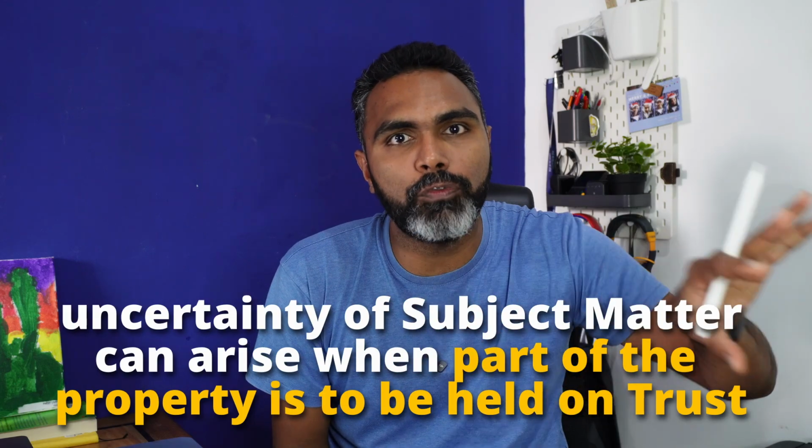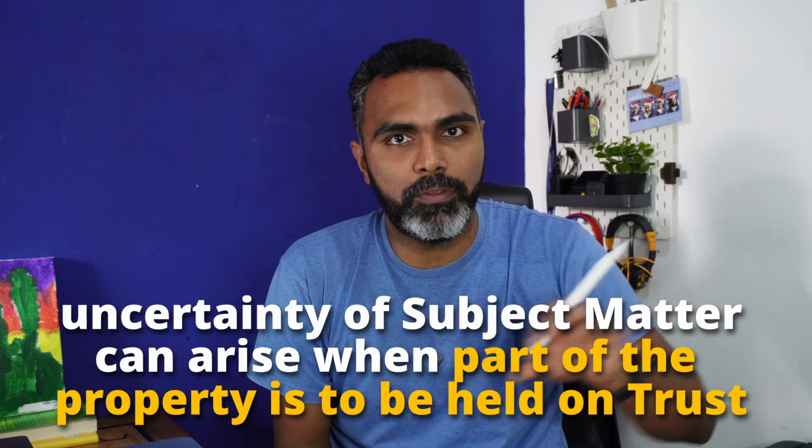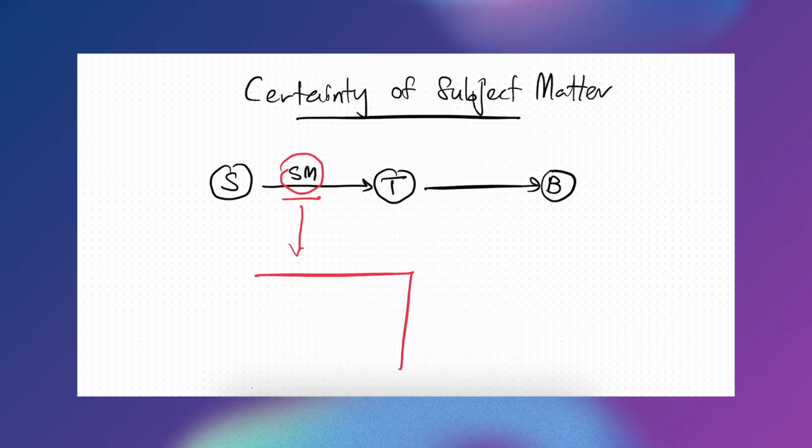Another instance where subject matter can be unclear is when the settlor asks the trustee to hold a part of the property for the beneficiary. Now imagine the settlor gives the trustee a property and asks him to hold a portion of that property for the beneficiary. The question arises, what portion? Because depending on what part of the property, the value of the property might change. Different parts of each property can have different values.